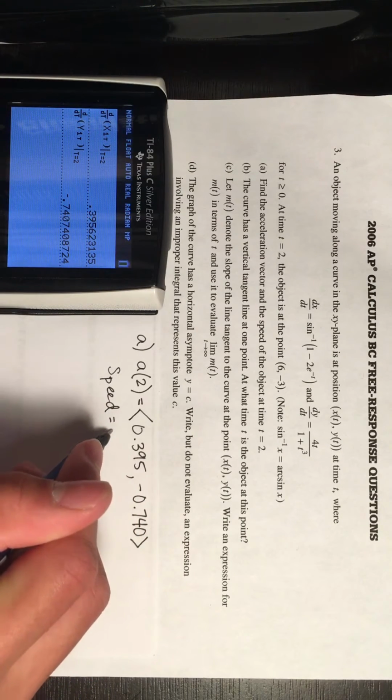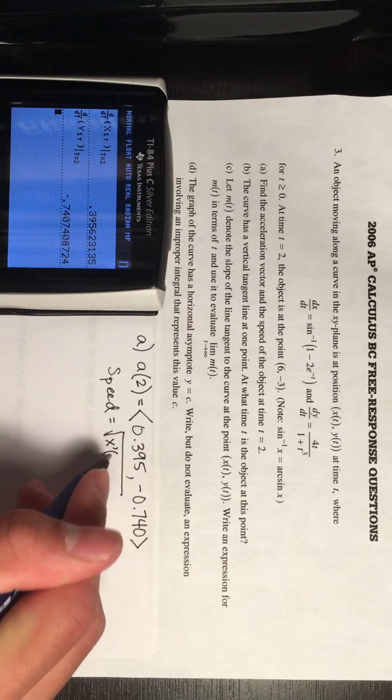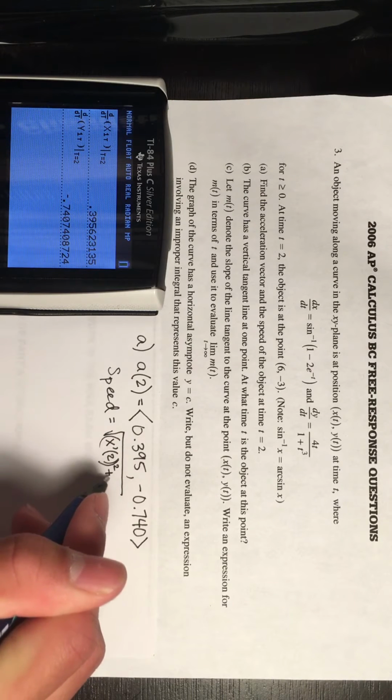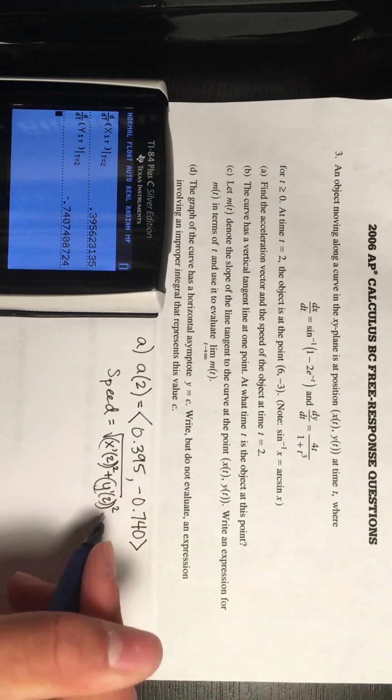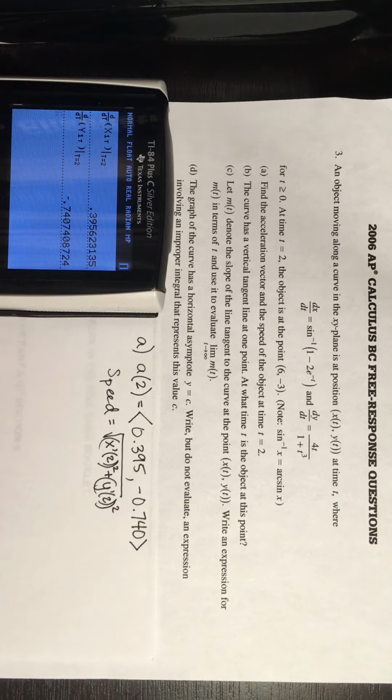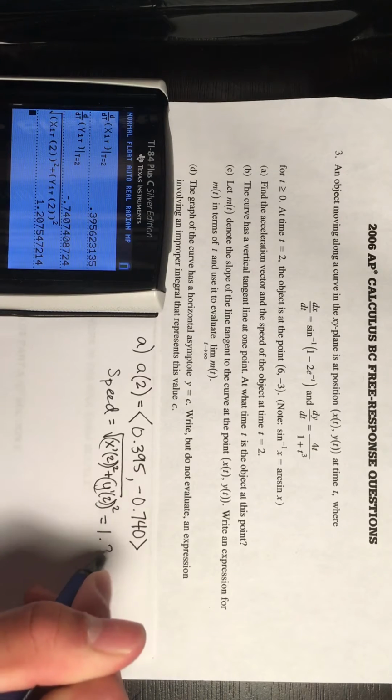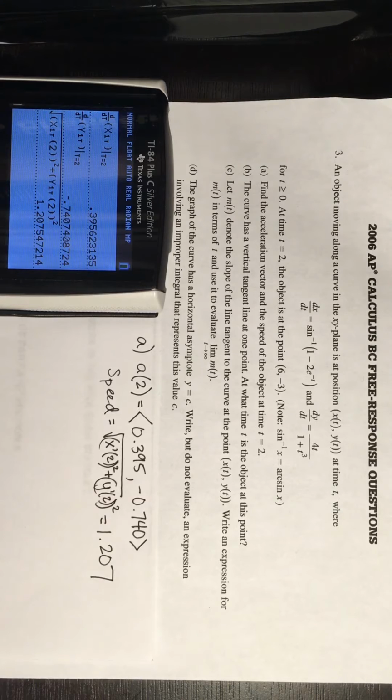Now in this part they also ask us for speed. So we have the equation for our speed, which is the square root of x prime of 2 squared plus y prime of 2 squared. Okay, so we plug this into our calculator, and we get an answer of 1.207. That's part A.